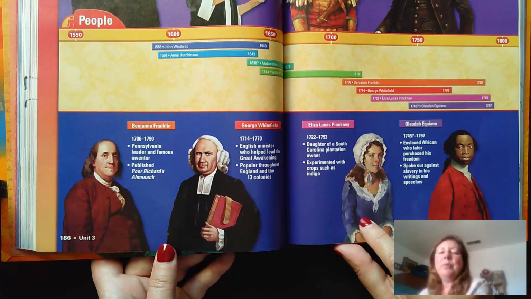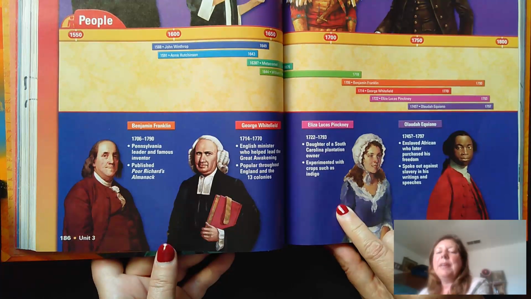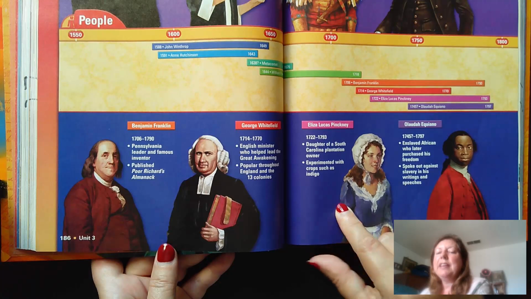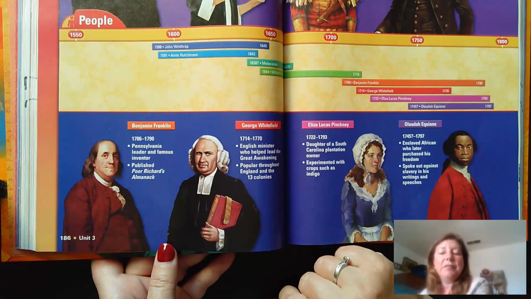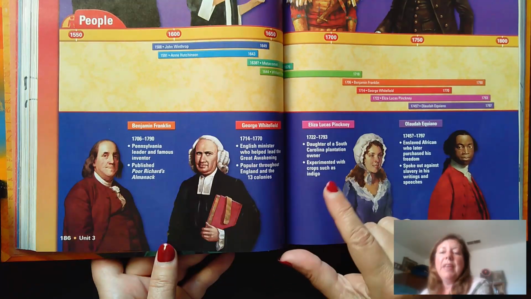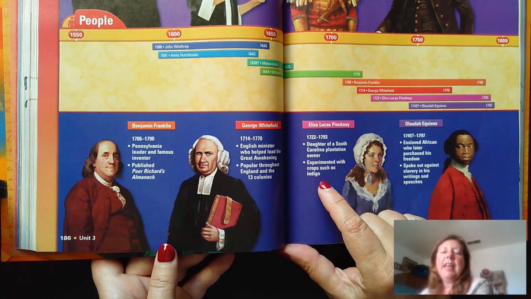Next, another young woman that I am not as familiar with, and her name is Eliza Lucas Pinckney, and she was born from 1722 to 1793, so she lived to be over 70 years old. She was a daughter of a South Carolina plantation owner and experimented with crops such as indigo.